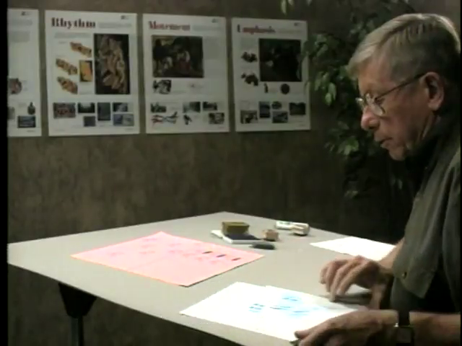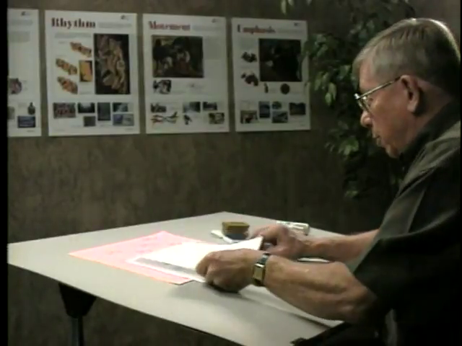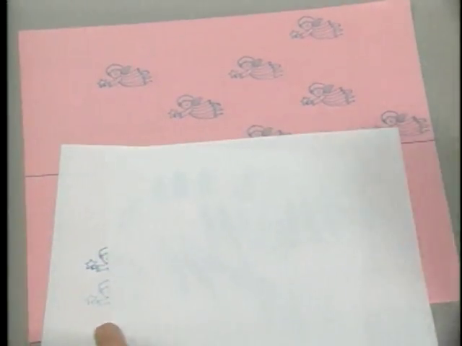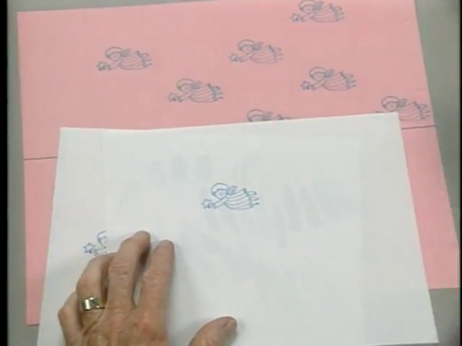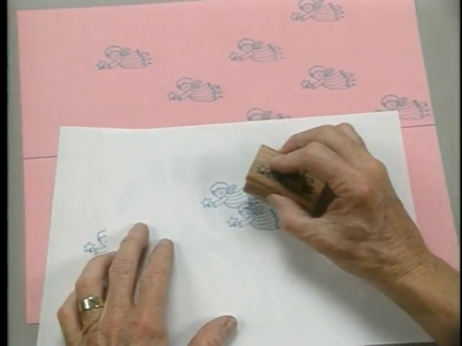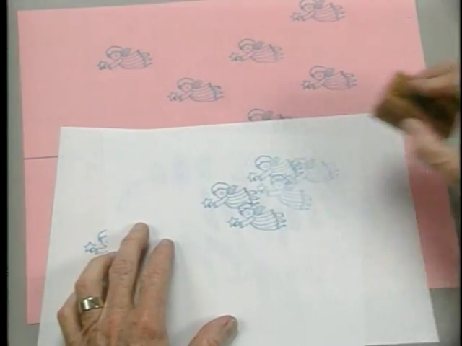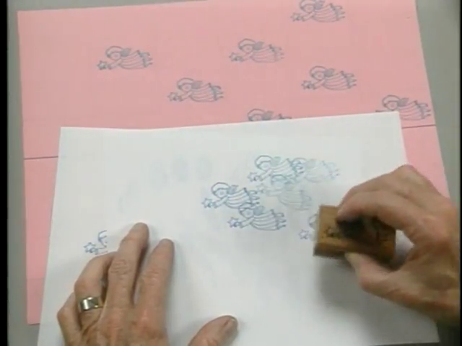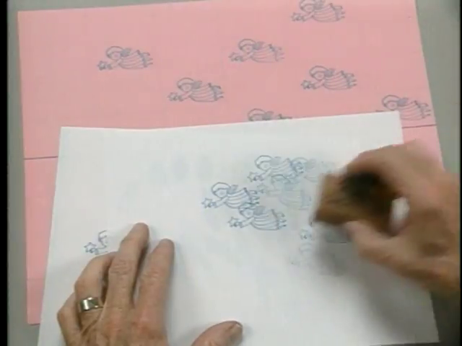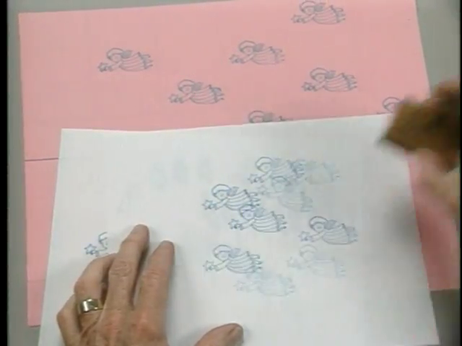I can also take those same things and make irregular patterns with them. I can use the angel and make an irregular pattern by putting the angel there and putting her there. And see, I can just make an irregular pattern. The angel is repeated, the element is repeated, but it's repeated in an irregular way.